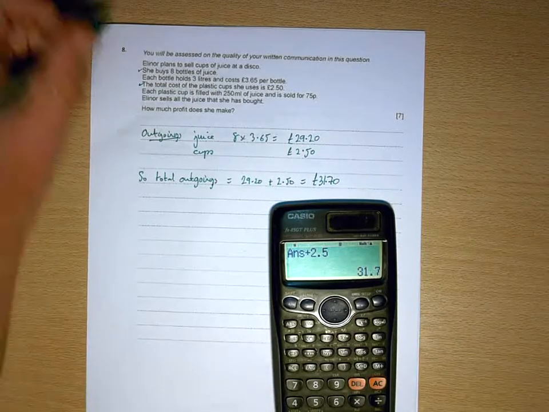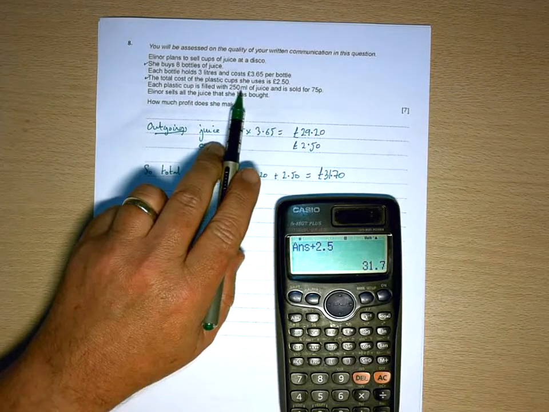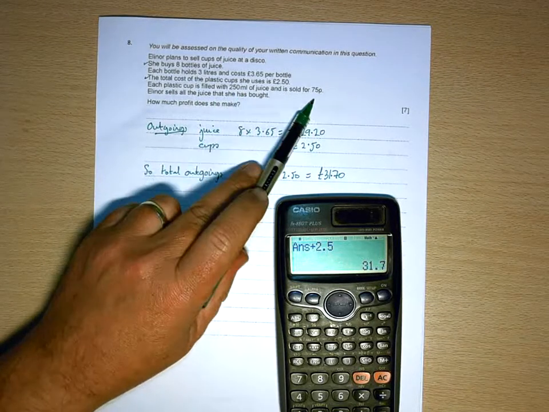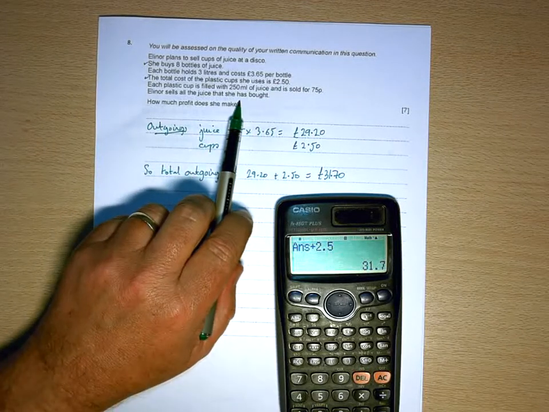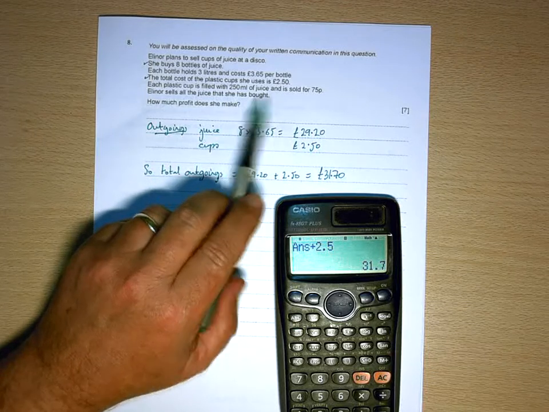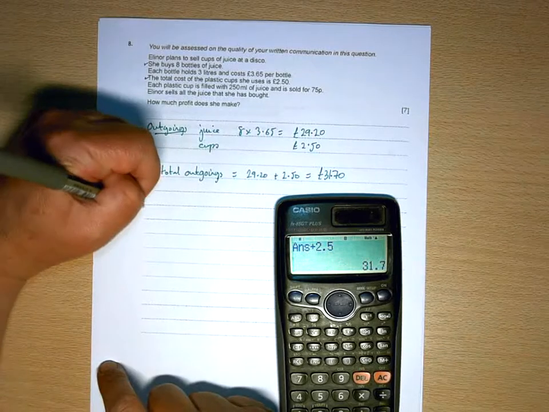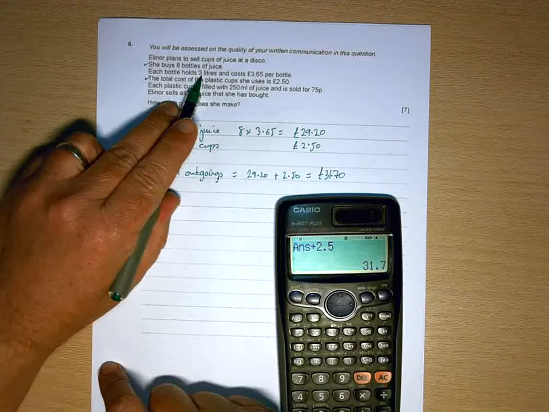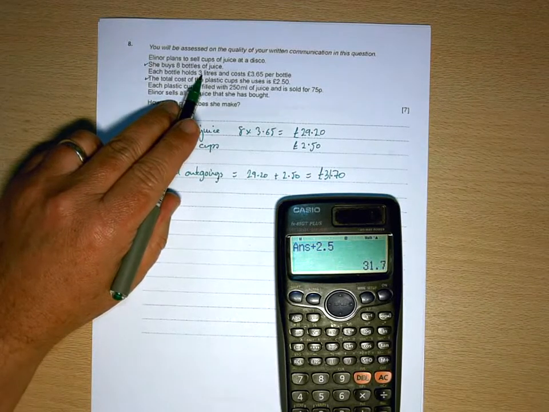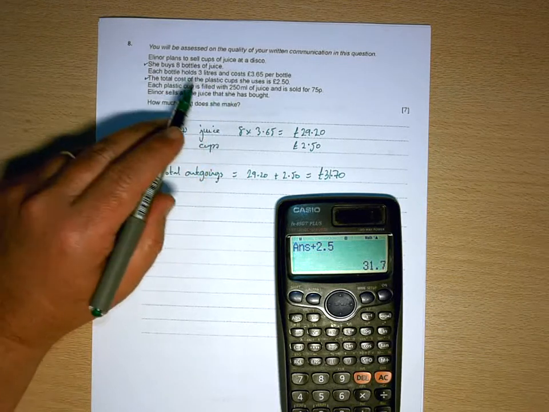So cups. Each plastic cup is filled with 250 millilitres of juice and is sold for 75 pence. She sells all the juice. So what we need to work out here is how many cups she sold. Three litres is the quantity of juice that she's putting into 250 ml cups.